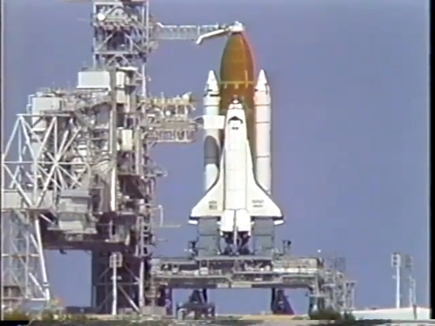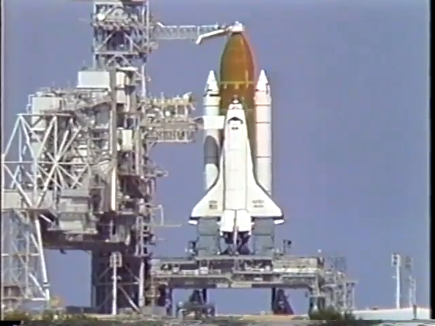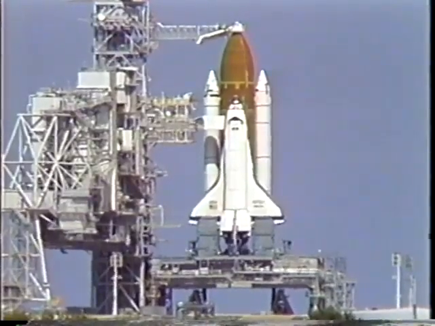T-minus 8 minutes and counting. Central bus is connected. Orbiter AC electrical bus sensors have been placed on monitor by pilot McCulley.